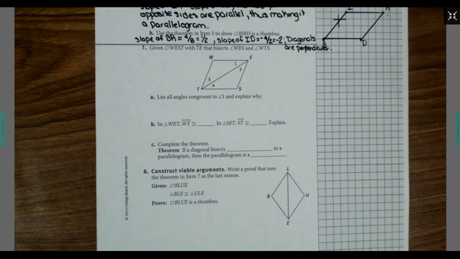Number 7 and 8 come in the next set of questions. Number 7 states, given parallelogram WEST with TE that bisects angle WES and WTS, A, list all angles congruent to angle 1 and explain why.